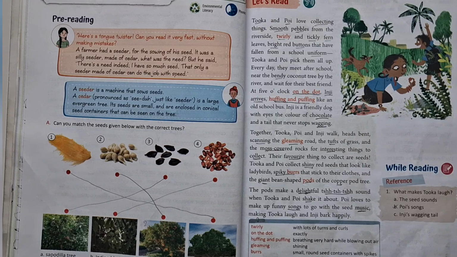Fun with words. A seeder is a machine that sows seeds. A cedar, pronounced just like seeder, is a large evergreen tree. Its seeds are small and are enclosed in concealed seed containers that can be seen on the tree.